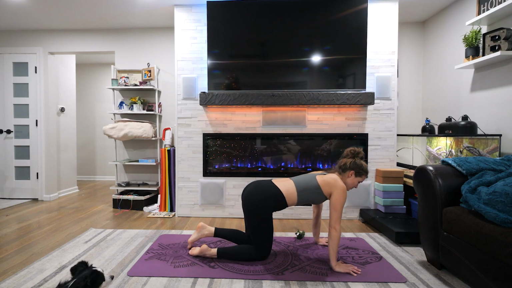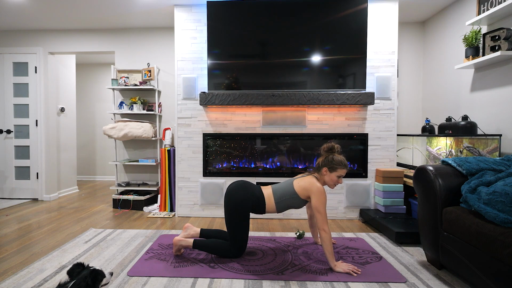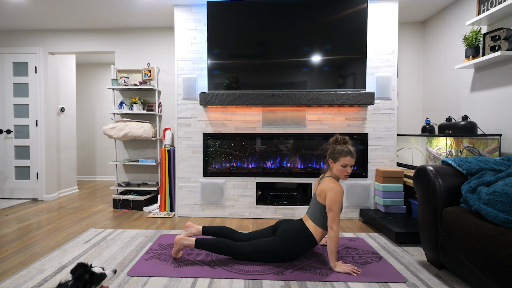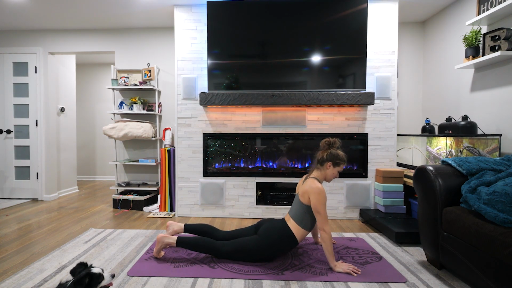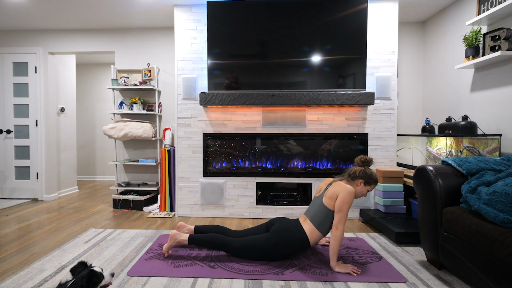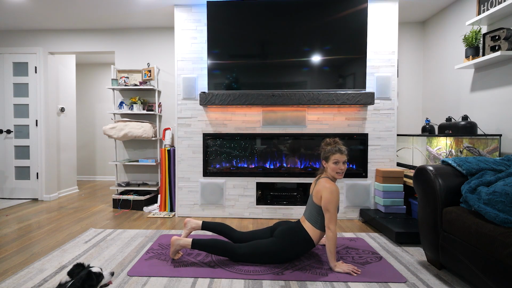Next, what we're going to be doing is like upward facing dog. So we're right here. Our arms are straight. Your heart is very forward. So this won't work as well if your arms are at an angle. You see I'm at an angle, it's jamming my back. So I'm going to scoot my hips forward.